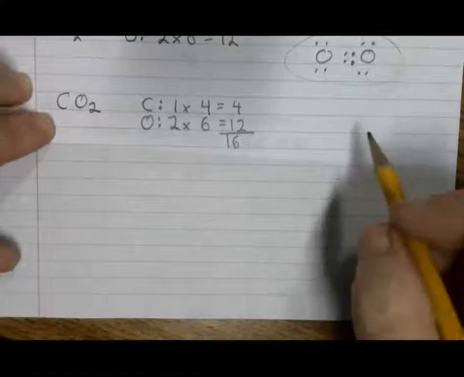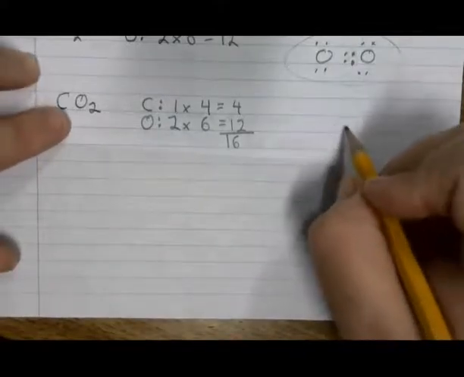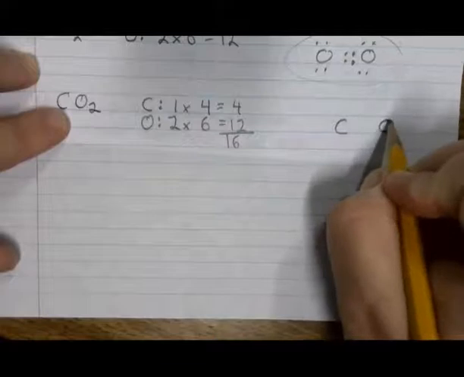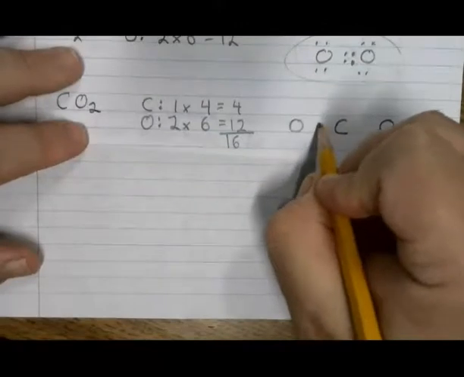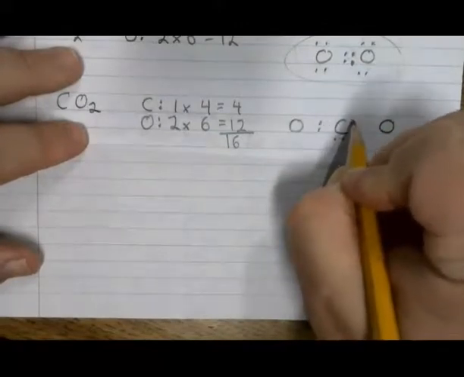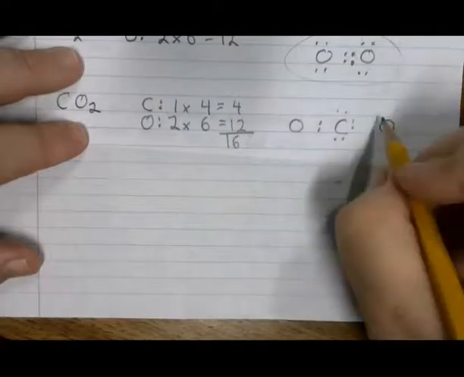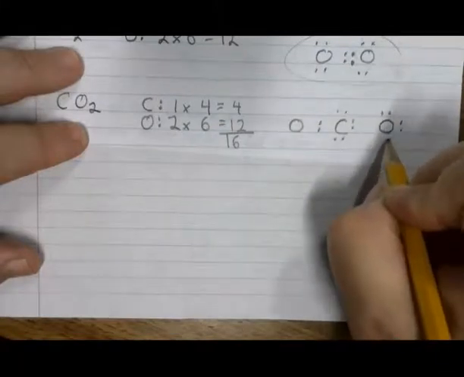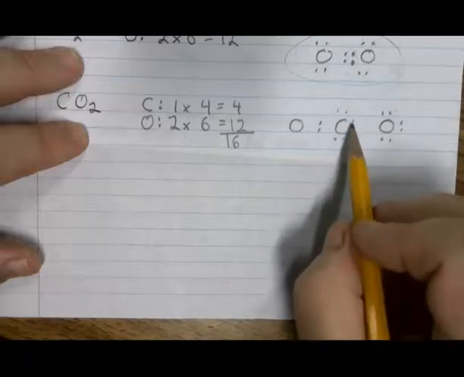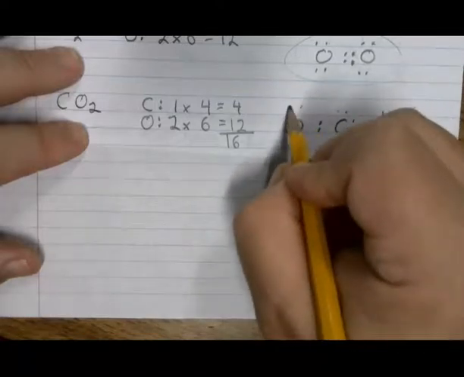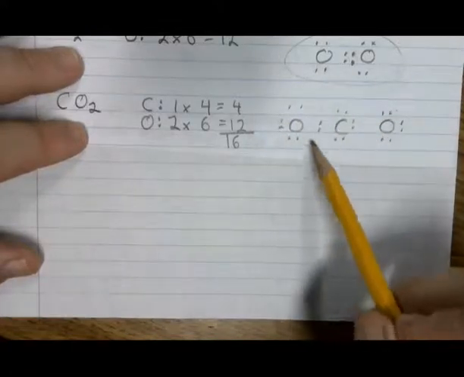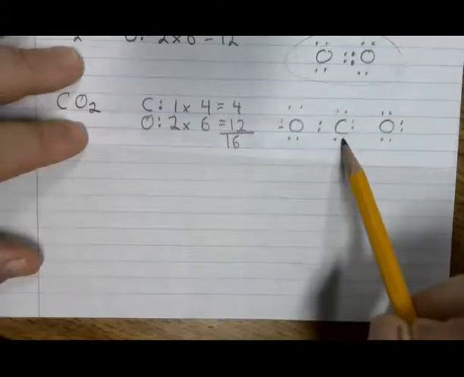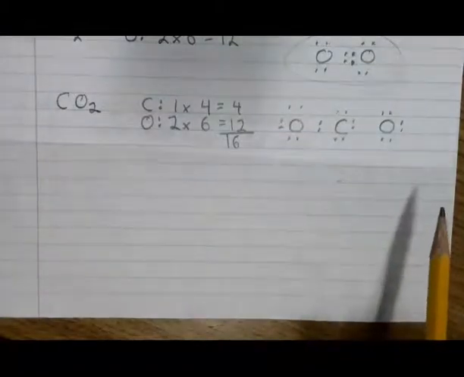Okay. Since there's 1 carbon and 2 oxygens, we're just going to assume the carbon goes in the middle and just assume it's linear. Like that. And now we're going to draw octets around everybody. So there's 1, 2, 3, 4, 5, 6, 7, 8 for carbon. And there's 2, 3, 4, 5, 6. So this oxygen has 8. Those two belong to that oxygen. And there's 1, 2, 3, 4, 5, 6. So how many total do we have now? We have 8, 9, 10, 11, 12, and 8 more is 20. We now have 20. So we have too many.